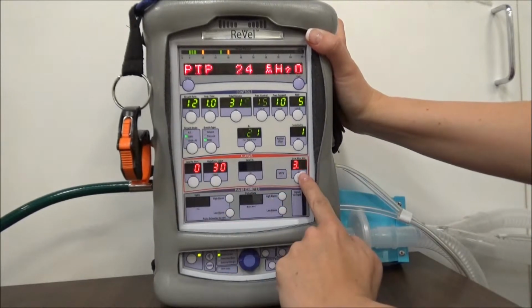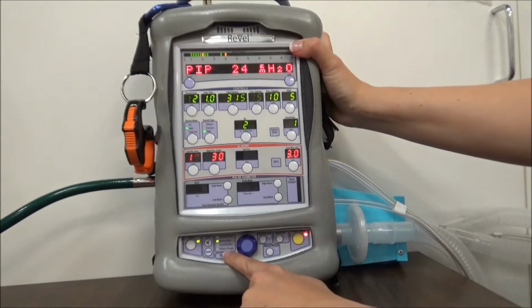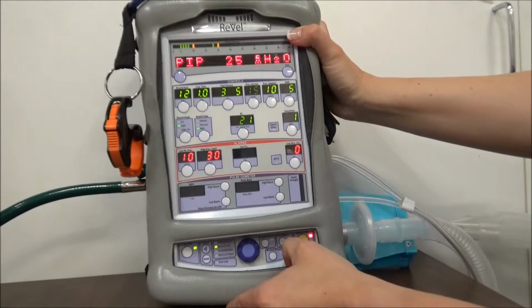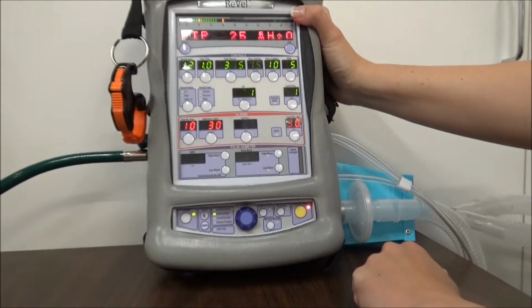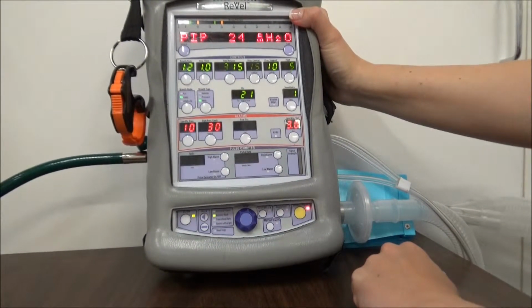So we've set all of these and everything is functioning correctly down here on the ventilator. Here's one thing a lot of people like to check when you're in this mode: your plateau pressures.